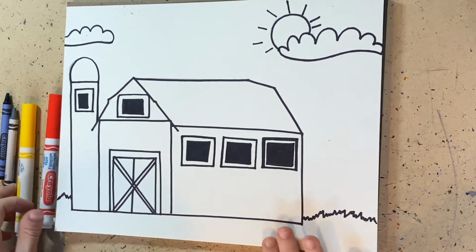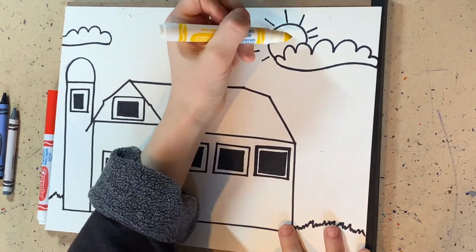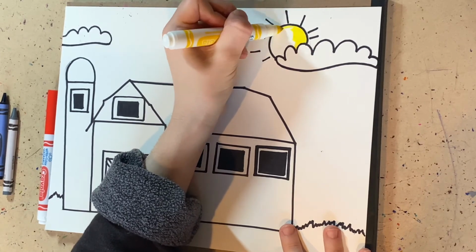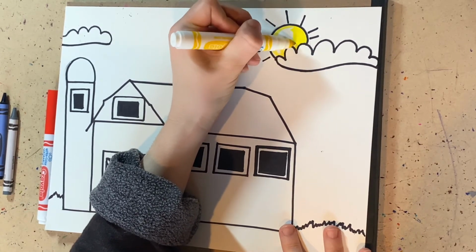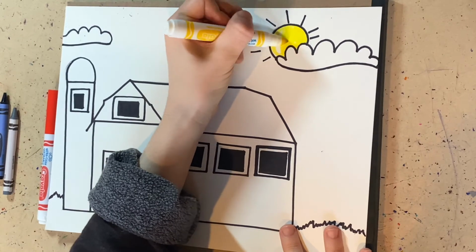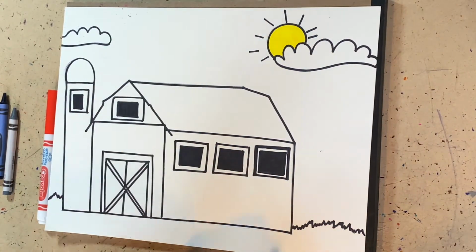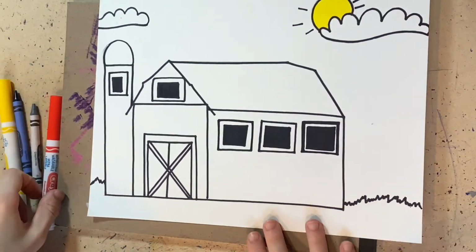I'm going to start coloring the sun first, which is going to be yellow. That is something that's easy. Then I'm going to color the barn red.